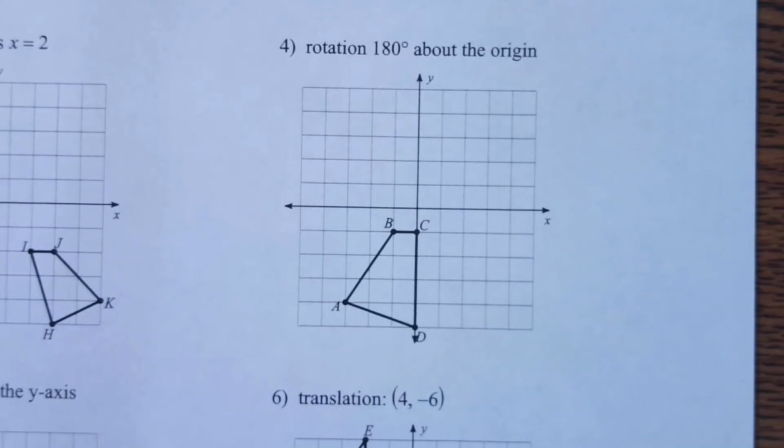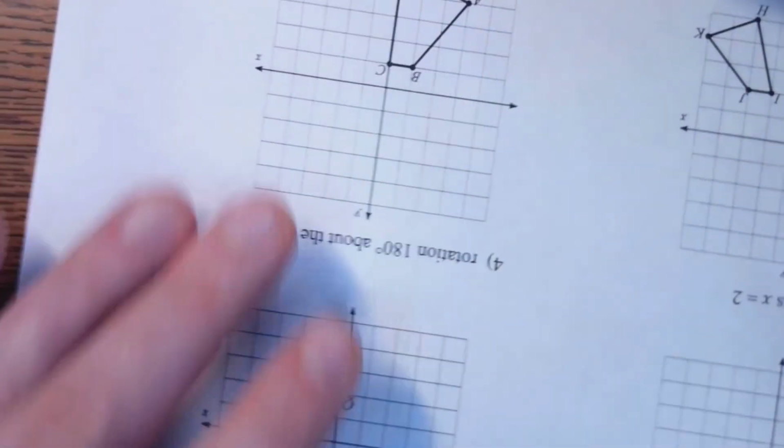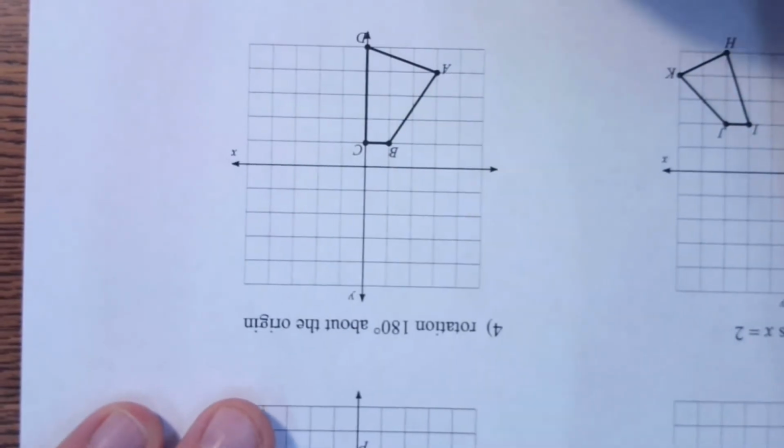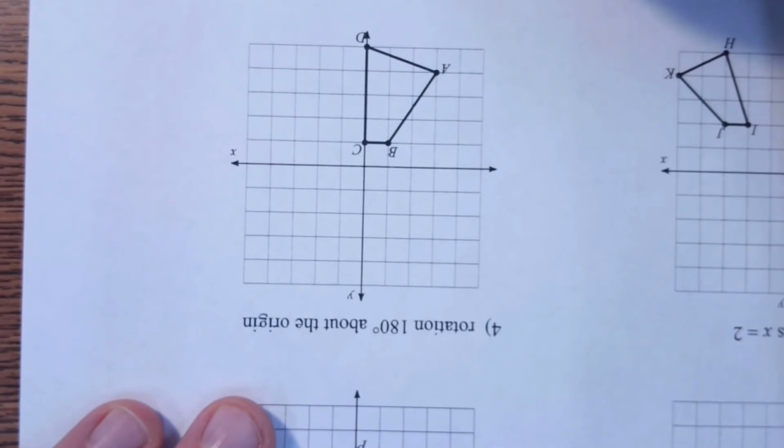See how I'm rotating it? Or is that mirror image? I think that's mirror image. Yeah, that's what I'm saying. So the rotation would be like this. So be careful on that. It's not mirror image, it's rotation. Okay?